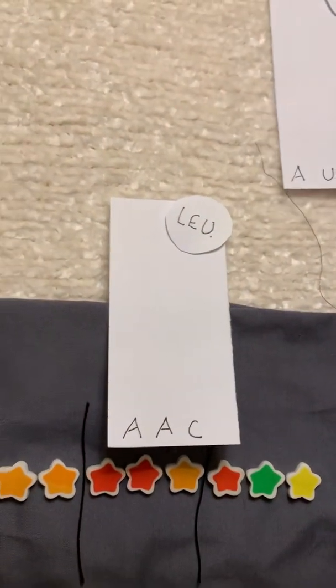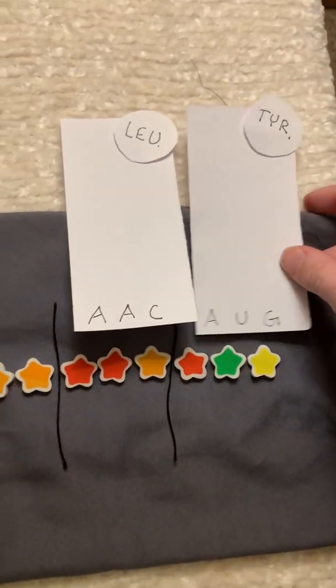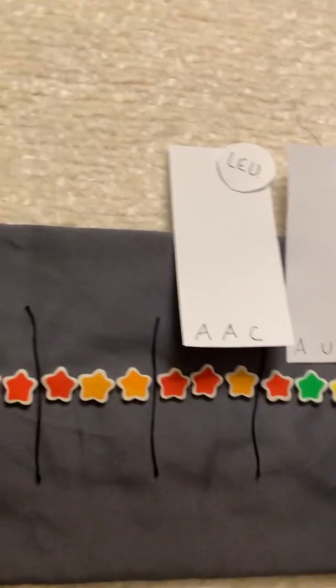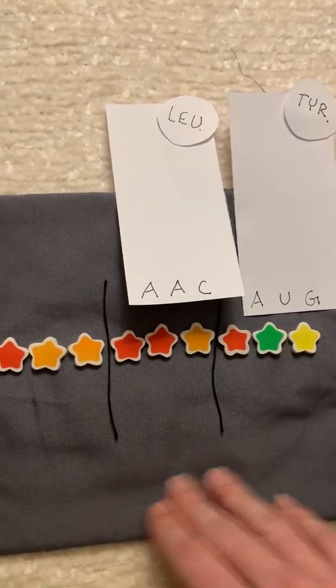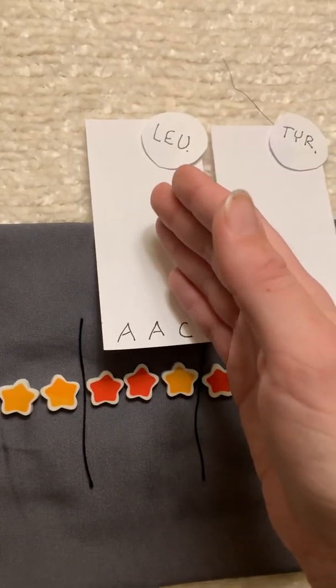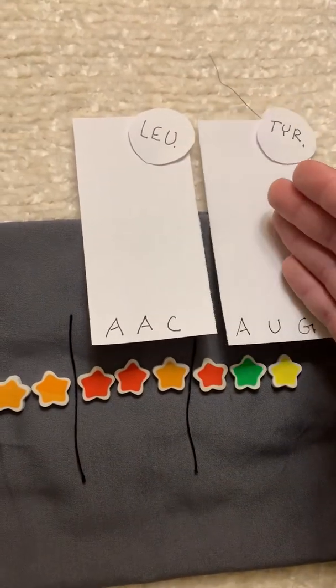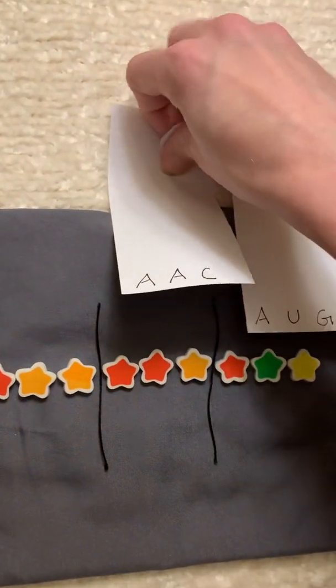And then finally, a tRNA molecule carrying TYR will bind to the 6th codon, and the ribosome will link the 5th amino acid to the 6th to begin creating that chain.